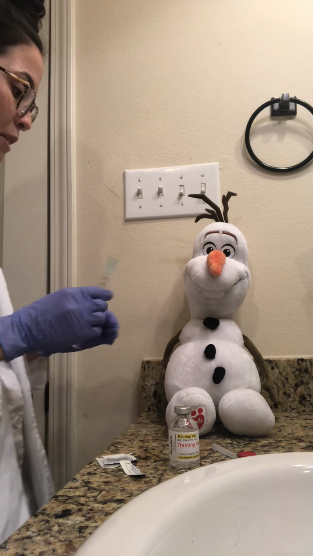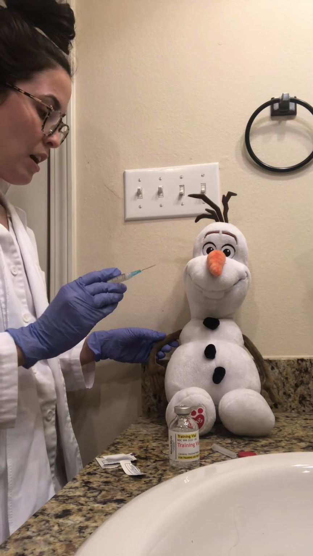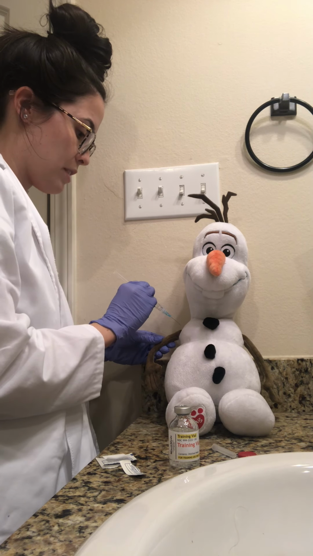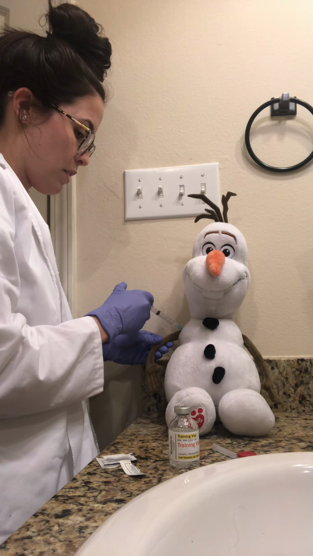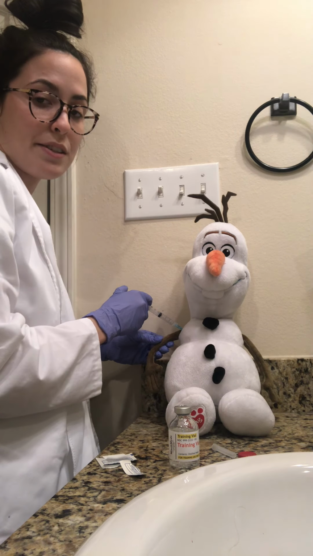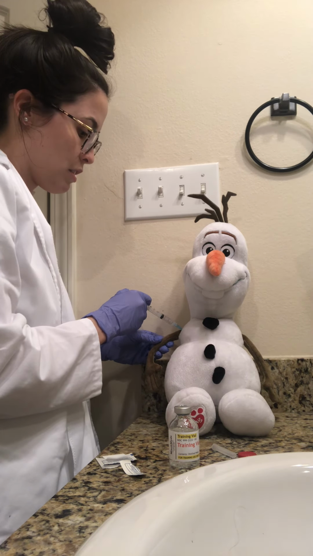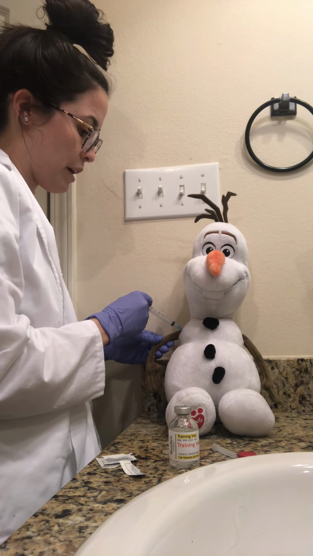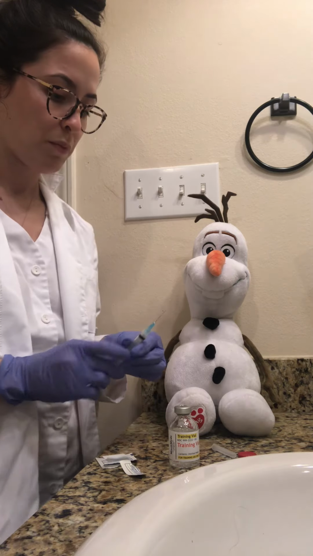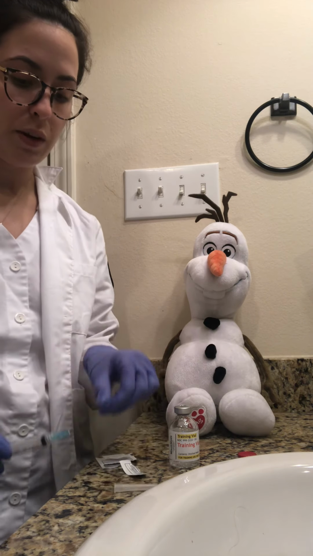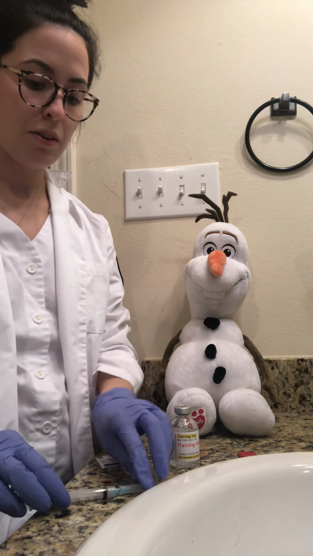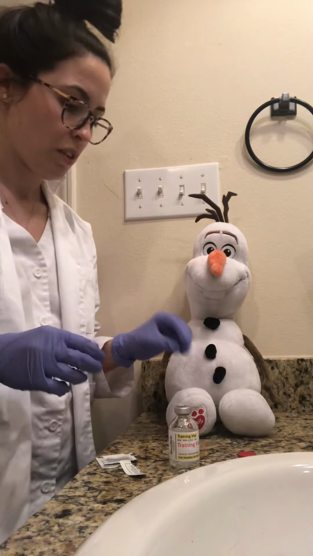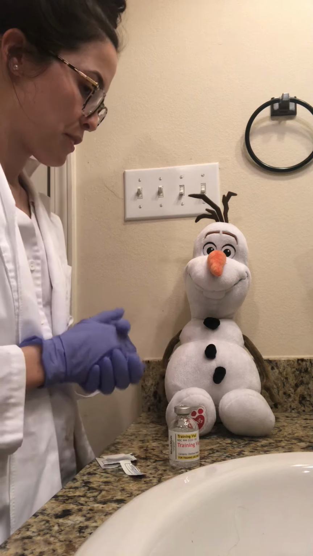All right, Mr. Olaf, I'm fixing to give you your medicine right here in your shoulder. It's going to be a big stick, okay? All right, 1, 2, 3. And you want to administer the medicine slowly. Doing great, Mr. Olaf. All right. And you want to safely recap the needle, just like so, and dispose of it in the sharps container. All right, Mr. Olaf, thank you.